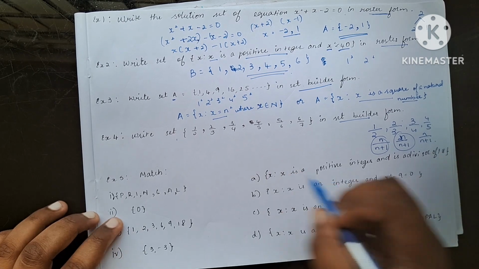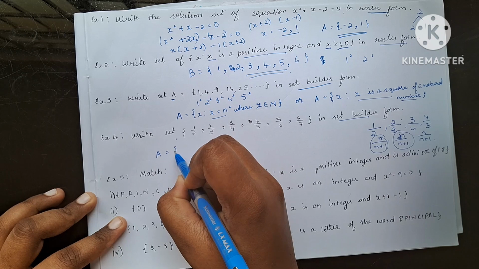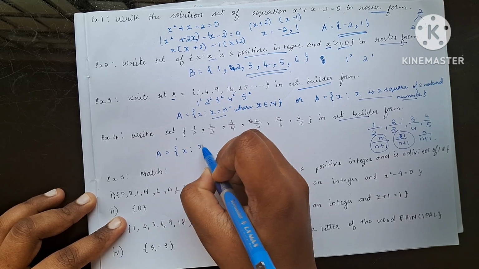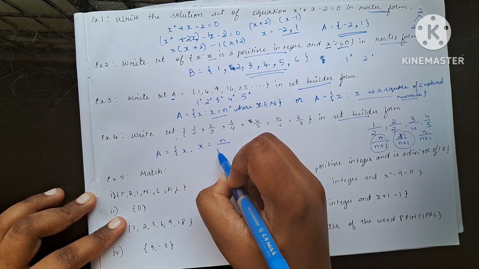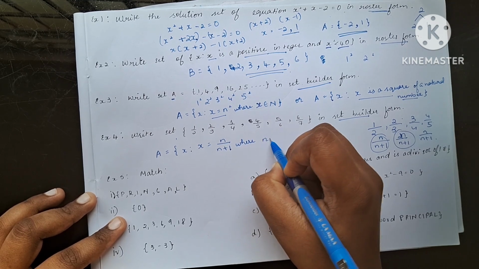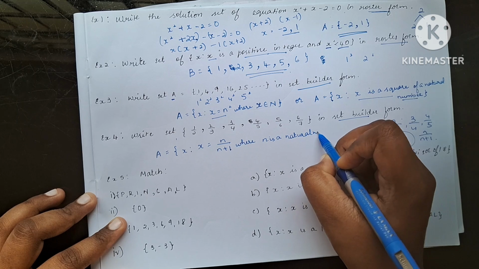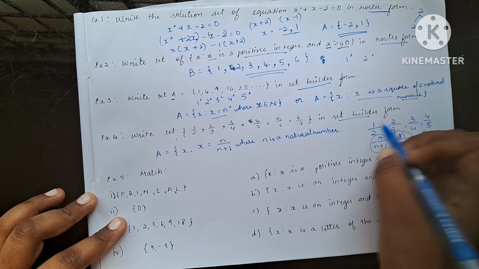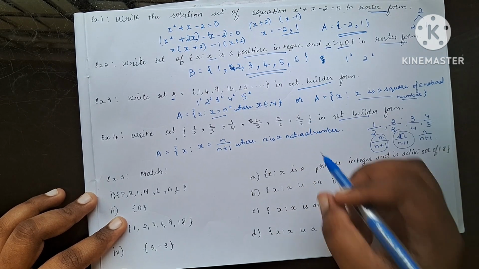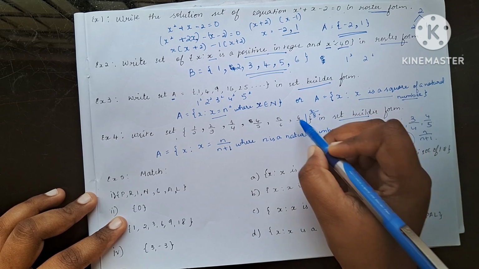Now can we write this in set builder form? Let's take it as A. Set A is x such that x is equal to n divided by n plus 1, where n is a natural number. Did you notice something else? It is only till 6 by 7. There is no 7 by 8 and so on.